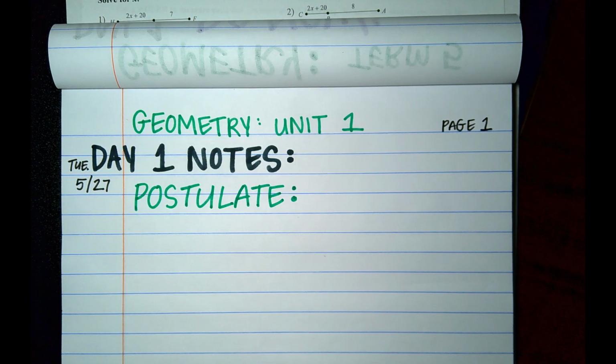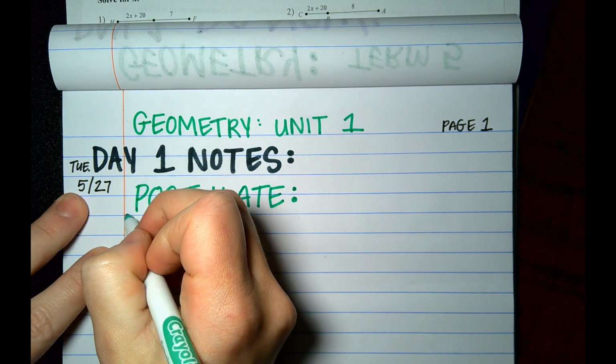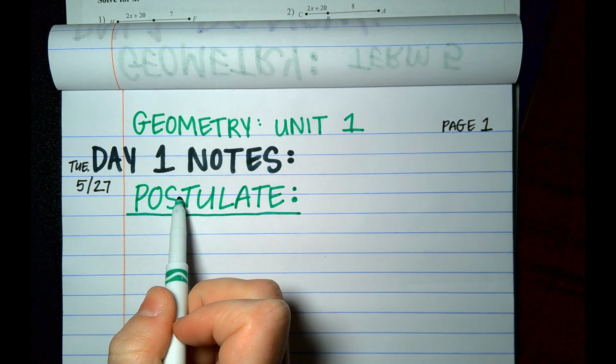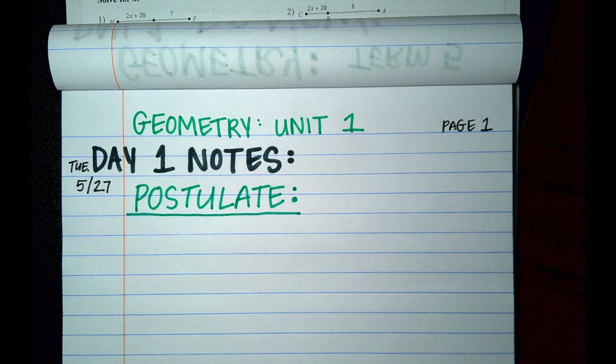To suppose something. Ah, to suppose something. That actually makes a lot of sense. Got that suppose in there. So I'm gonna be honest, whenever I was planning this lesson, I had to look up what postulate meant because I didn't know.